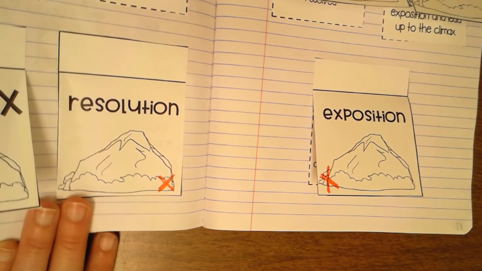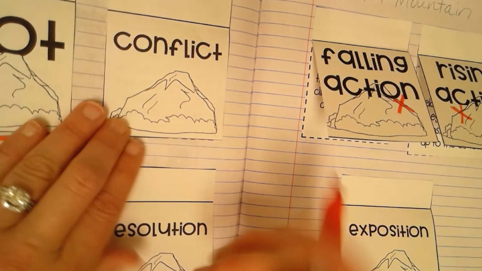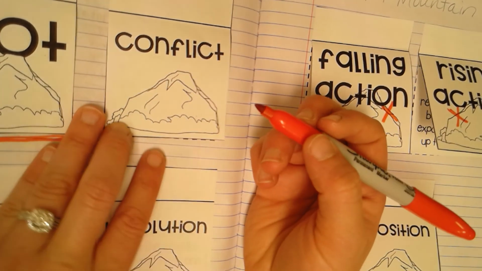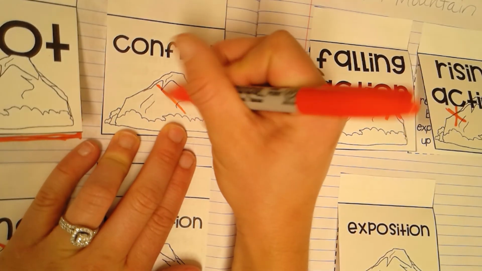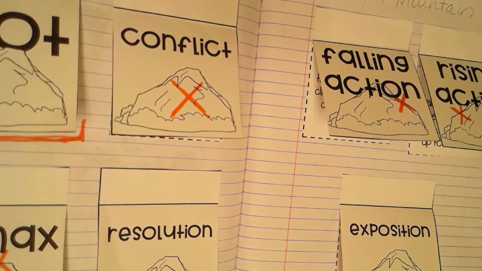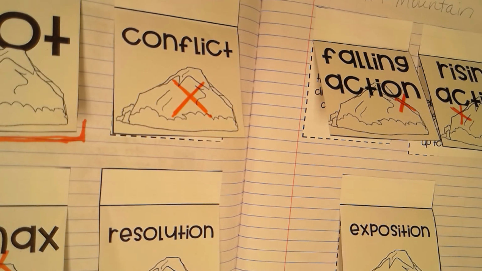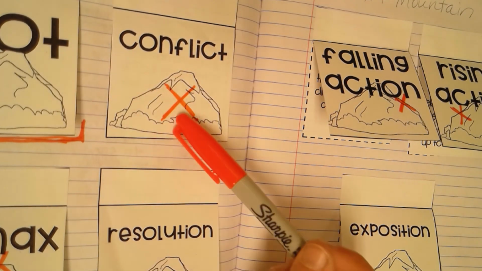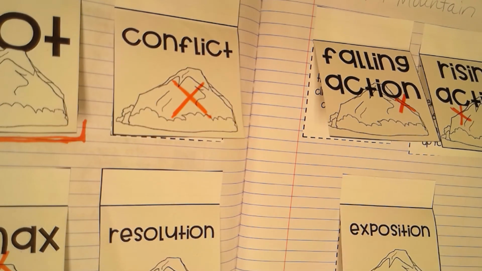And we have one more left. We have our conflict left. The conflict is the main part of the story. Without a conflict in the story, you don't really have a story. So I'm going to put a big X in the middle of the mountain just like this to show that this happens anywhere in the story. It could happen multiple times in the story. It can also happen as a huge part of the story too. So the conflict is the main part of the story. That's why we have such a big X on there.